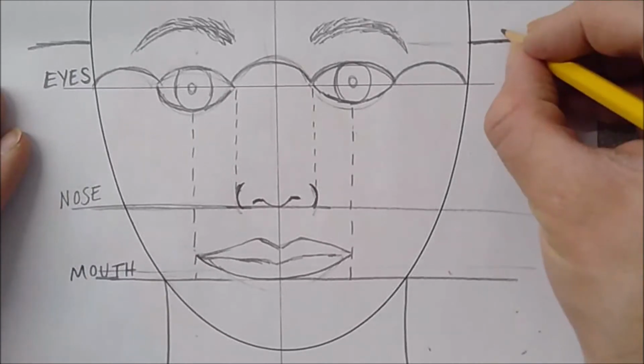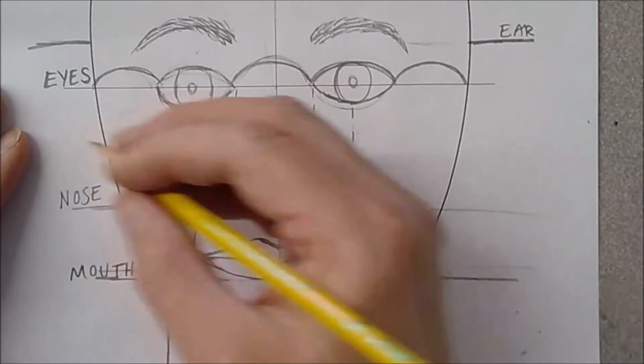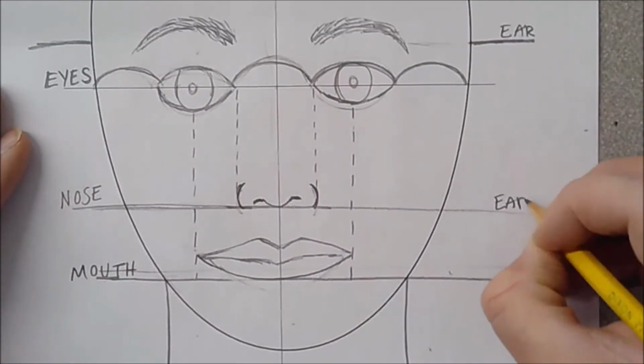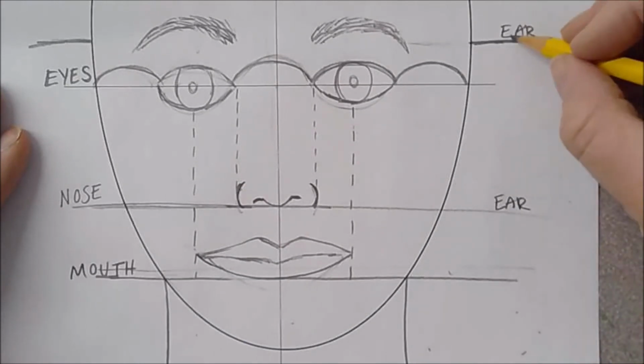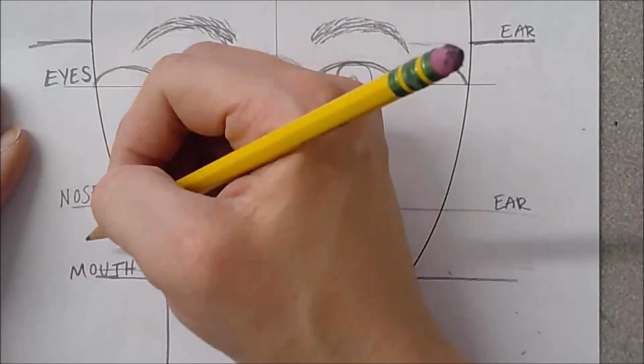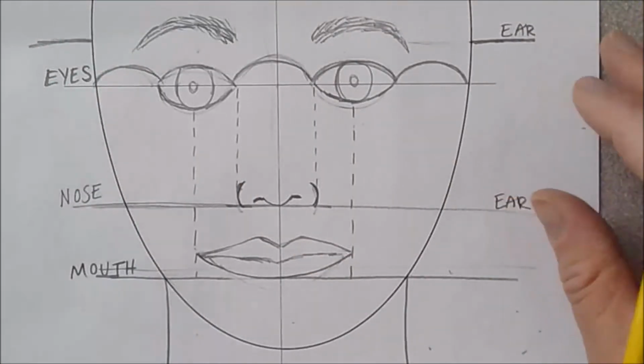And we're going to call that ear on this side. See how I did it on the opposite side? And I'm going to write down here at the bottom of the nose, ear also. So we know that this is the space in which we're going to be doing our ears on both sides. I didn't label this side. I just didn't want to confuse myself though.